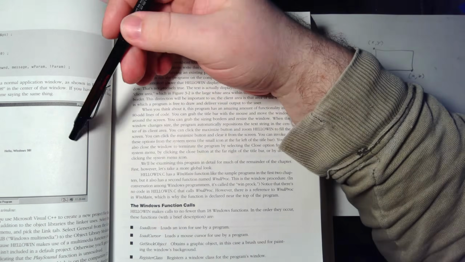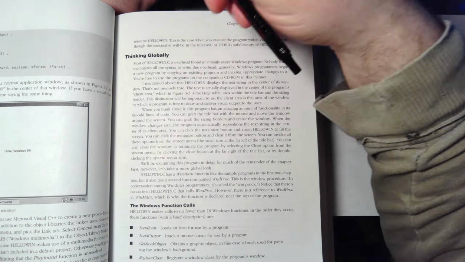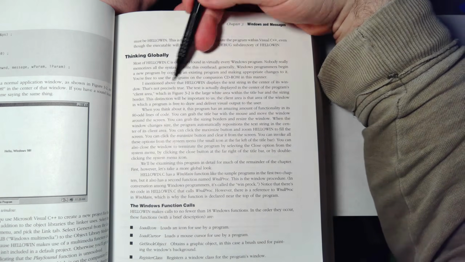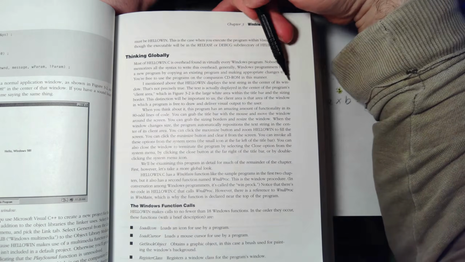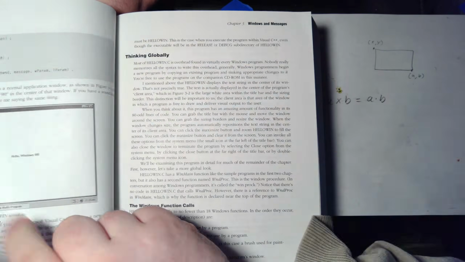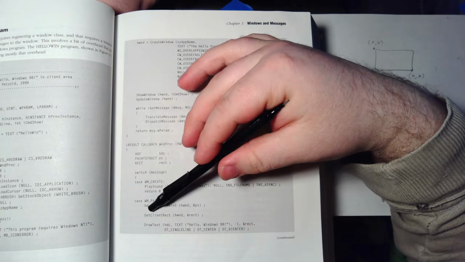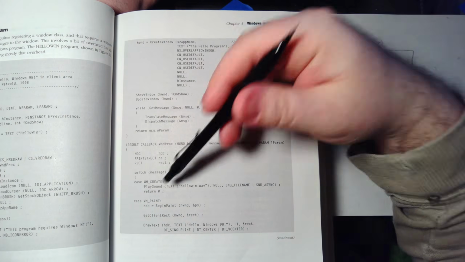So I will say this. We're trying to print, and it's saying it here, displayed in the center of the program's client area, but this function we use... never mind. I thought this was GetWindowRect, in which case it would give the window rectangle.